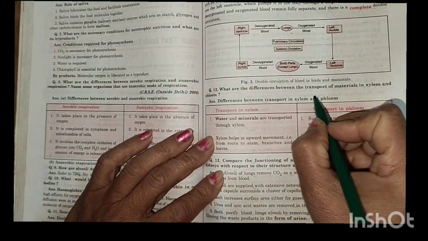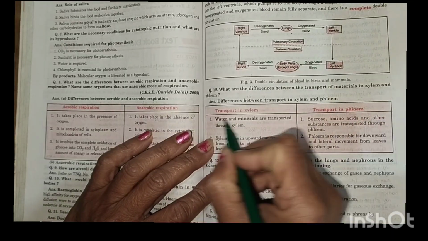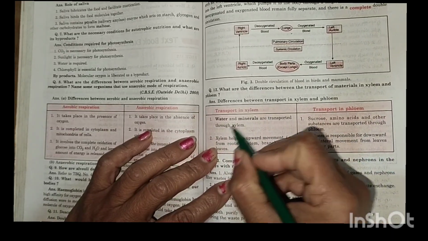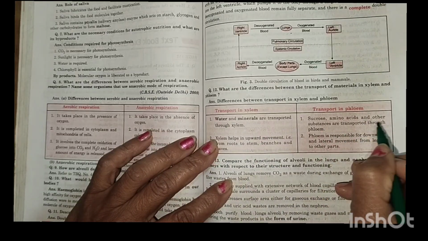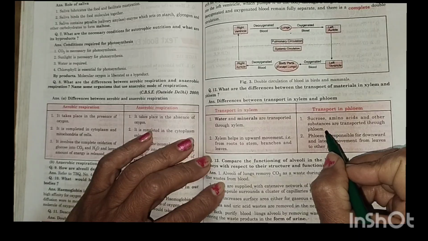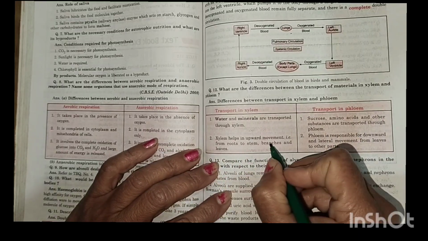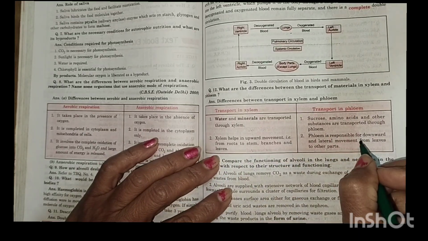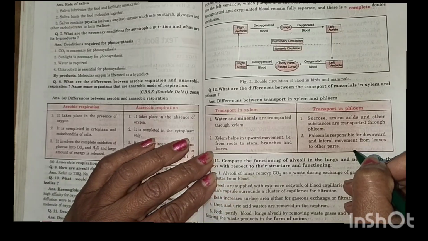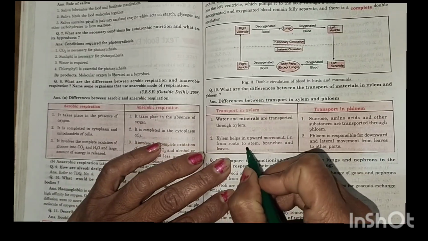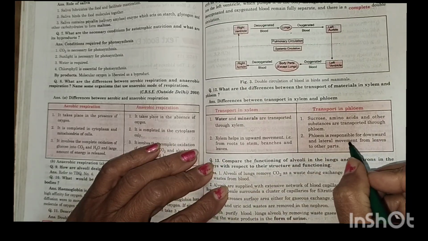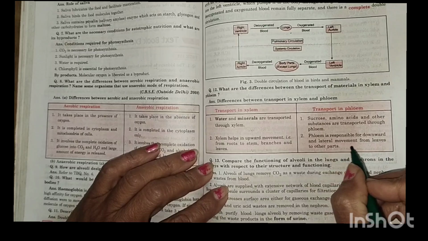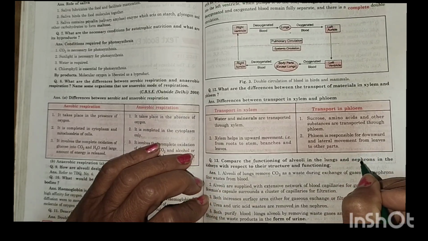What are the differences between the transport of materials in xylem and phloem? Xylem transports water and minerals, but phloem transports sucrose, amino acids and other substances. Xylem helps in the upward movement, but phloem helps in the downward movement. Xylem moves material from roots to stem, branches and leaves, but phloem is responsible for downward and lateral movement from leaves to other parts.